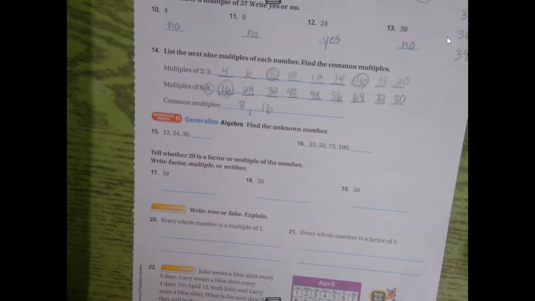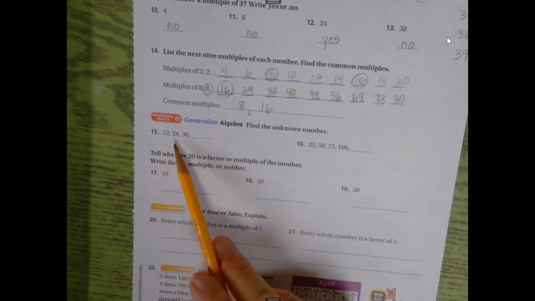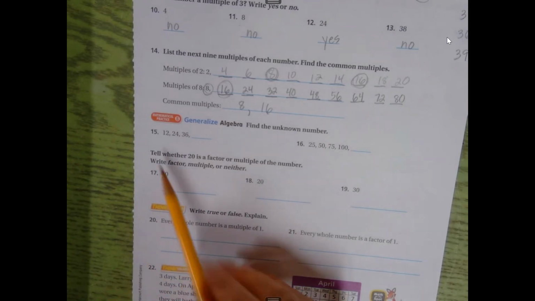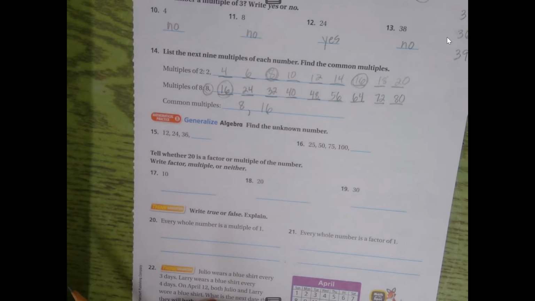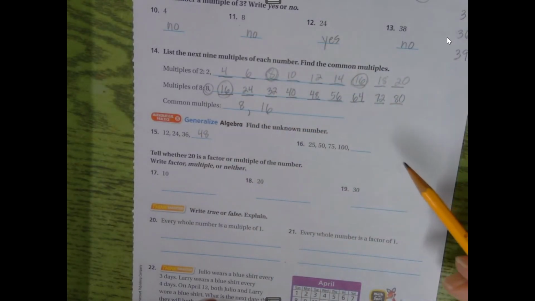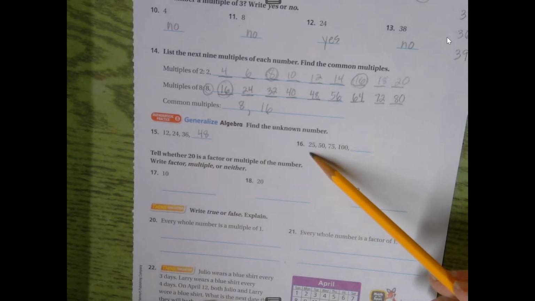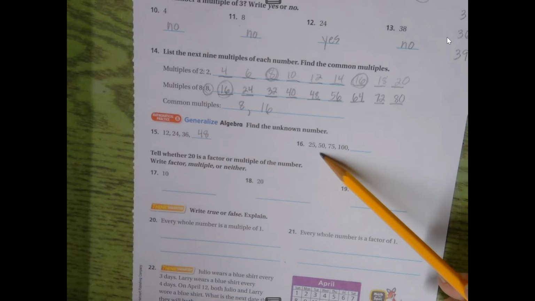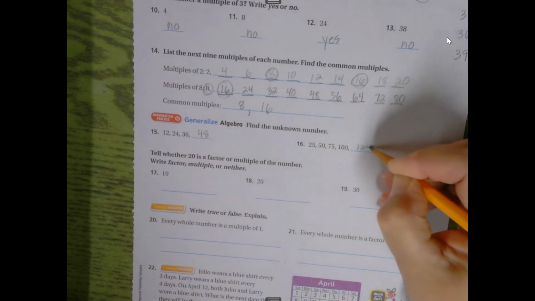Okay, find the unknown number. Here I need to figure out what are they counting by. 12, 24, 36. If I do 12 plus 12, do I get 24? Yes. If I do another 12, do I get 36? Yes. So they are counting by 12s. If you know your 12s, 4 times 12 would be 48. Here, I want you to kind of think about money. They're counting by quarters. If I have 1 quarter, I have 25 cents. 2 quarters would be 50 cents. 3 quarters would be 75 cents. 4 quarters are $1. 5 quarters would be $1.25.